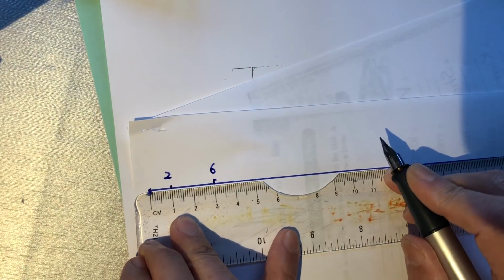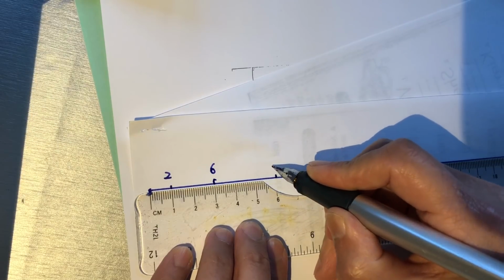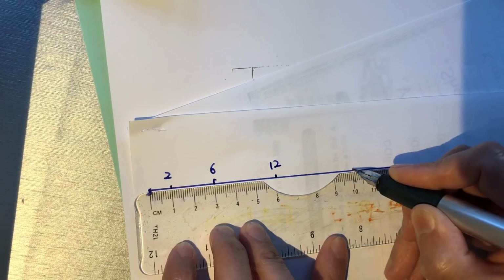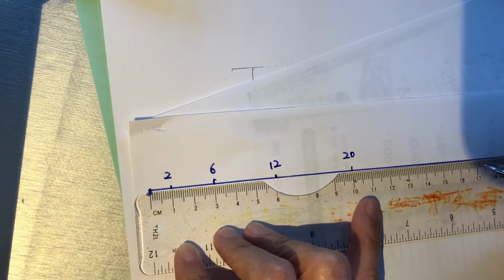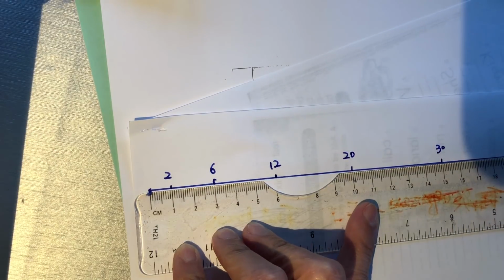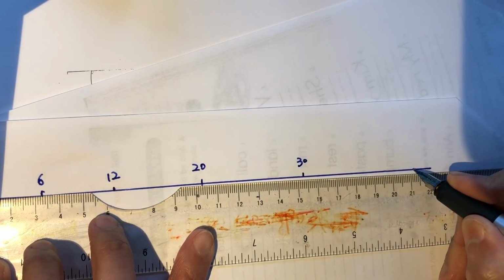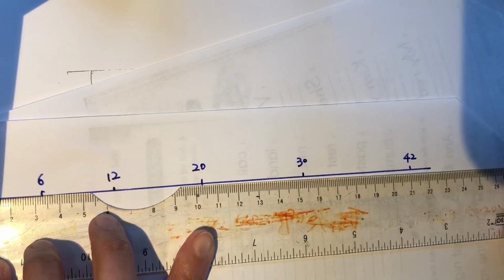The next one is 12, then 20, 30, 42, and 56 will be up here.